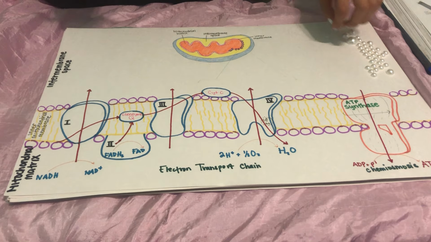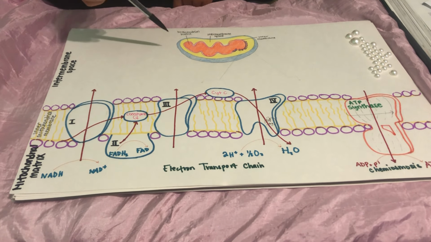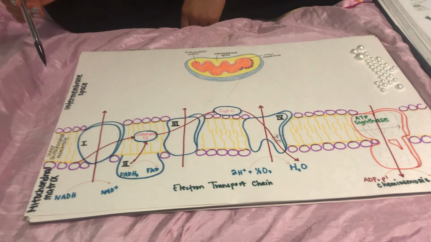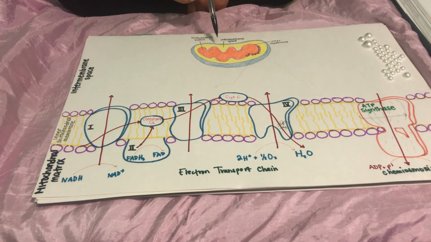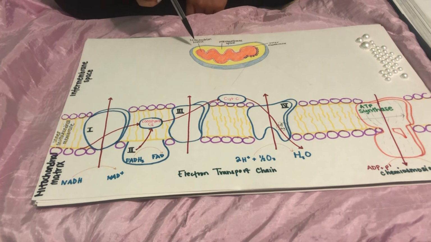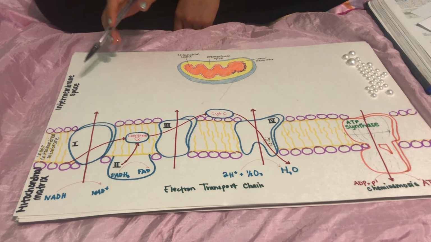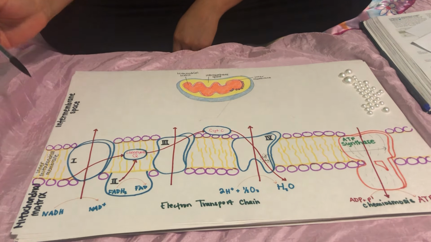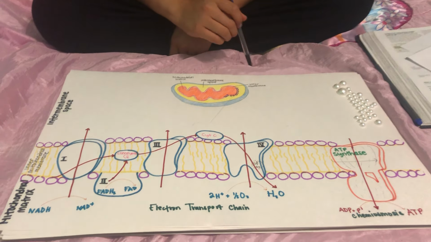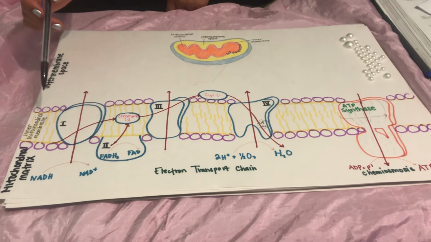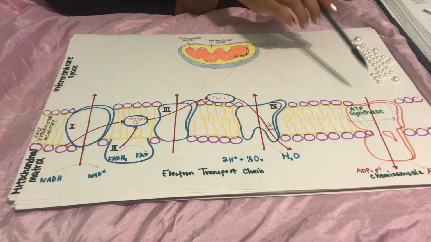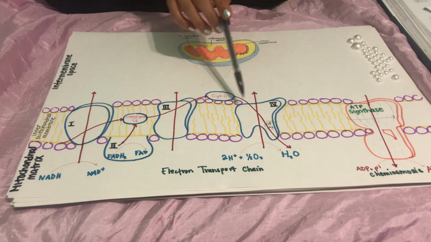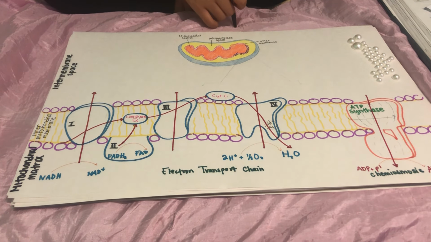So I thought I would show you a little mitochondria here to show us where the electron transport chain and chemiosmosis happen. So here we have our intermembrane space, our mitochondrial matrix. So this is our intermembrane space here, and our mitochondrial matrix down here. And the inner membrane is where our proteins, the complexes and our ATP synthase, are placed.